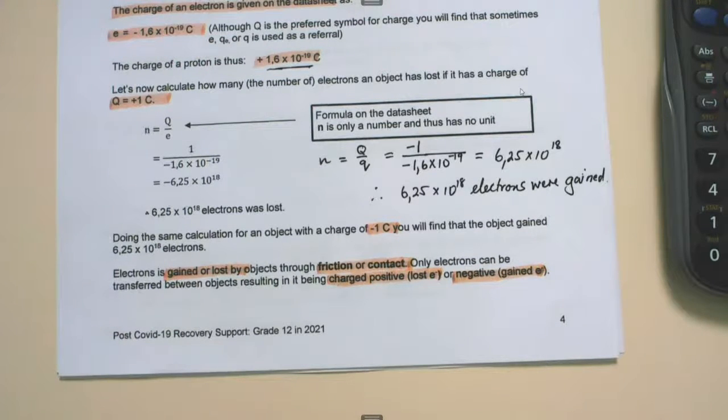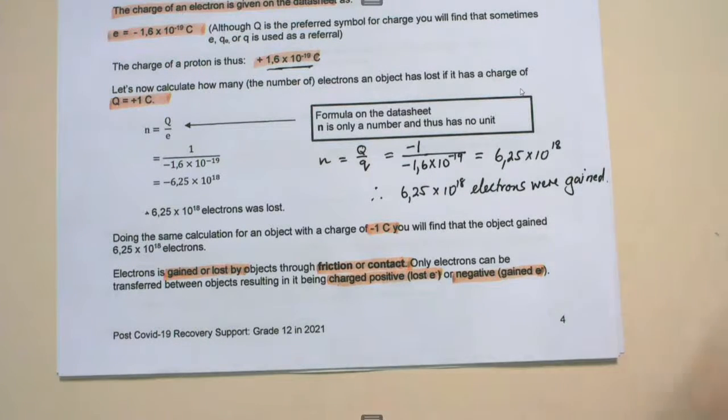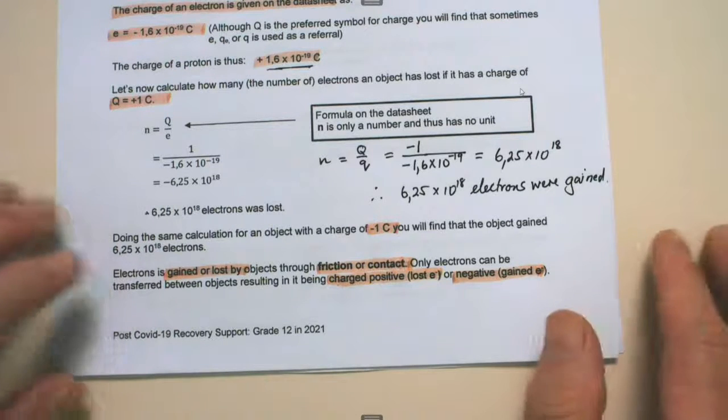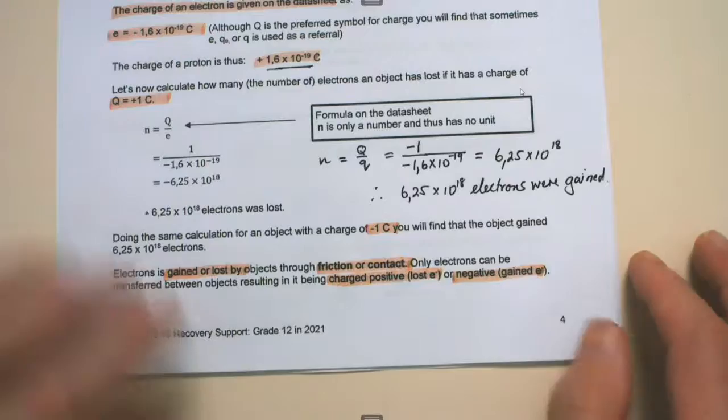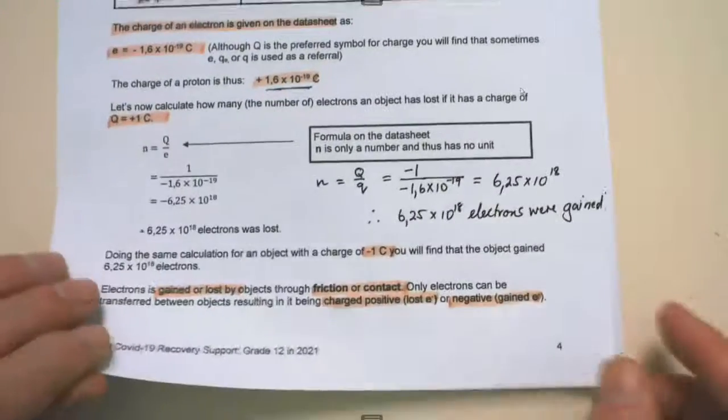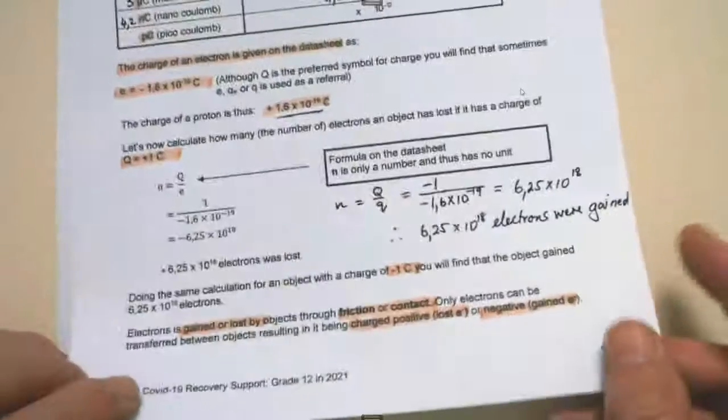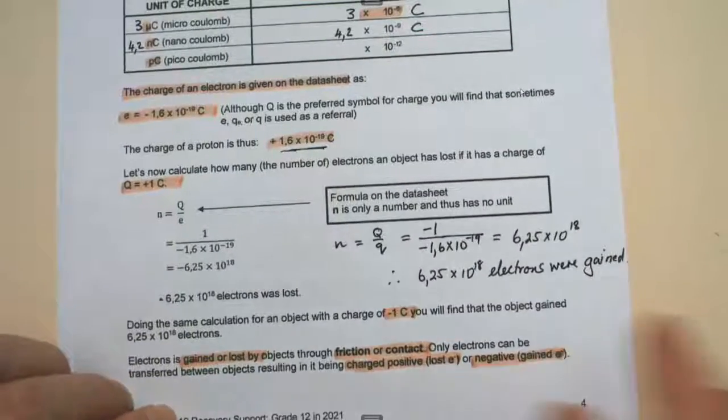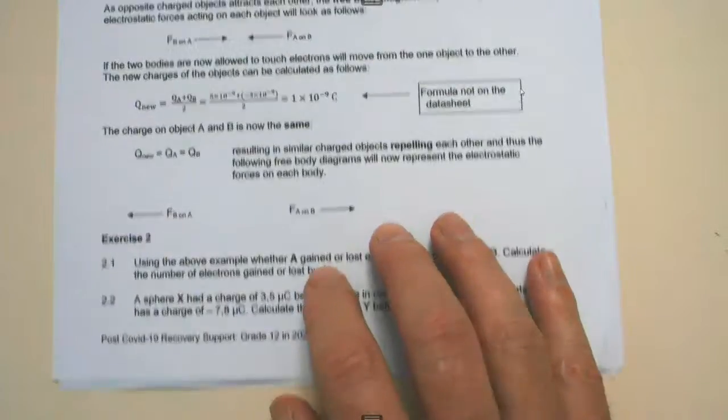I'm repeating this concept quite often just to make sure you understand that it's all about electrons, the gaining, losing or donating of electrons. That is quite easy, and you have the formula to calculate the number of electrons. Let us go on now and do a little exercise.